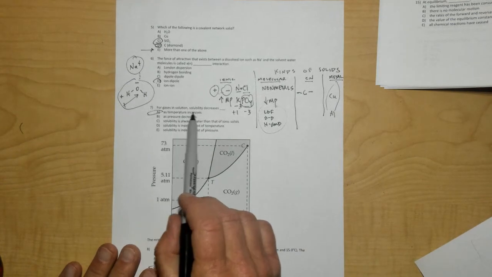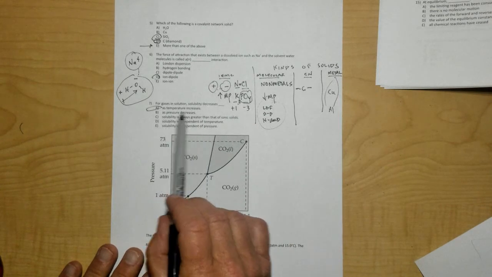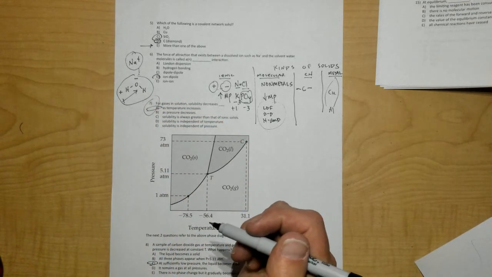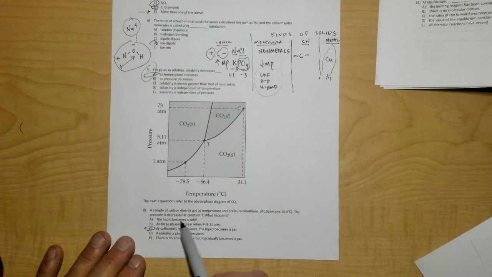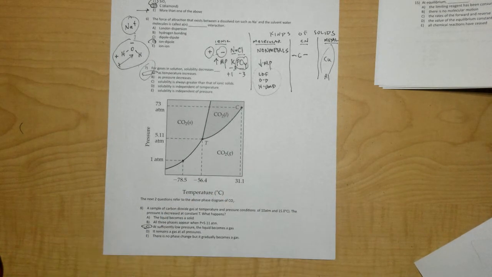Number 7, for gases in solution, solubility decreases as the temperature increases. They're inversely proportional to one another. Number 8 and 9 refer to this diagram right here.